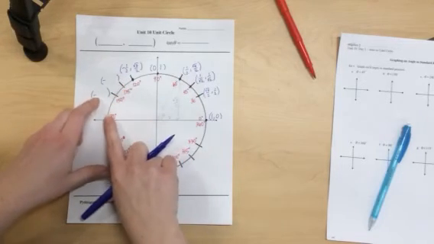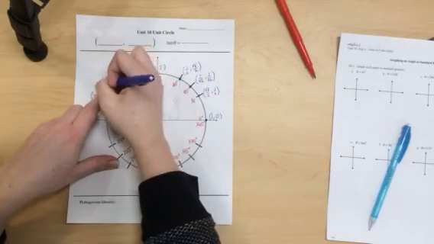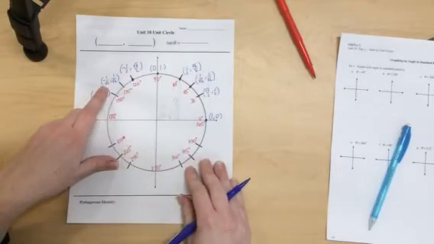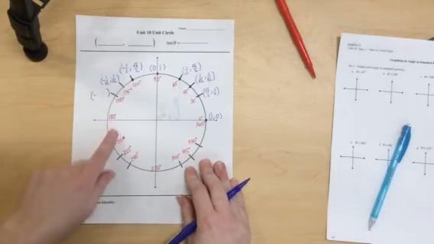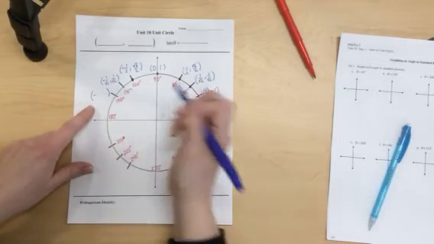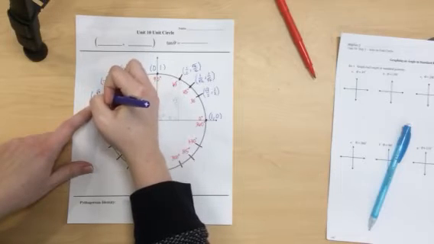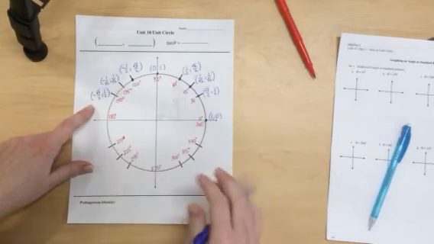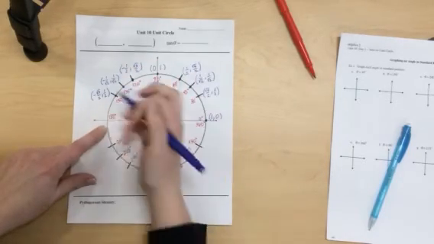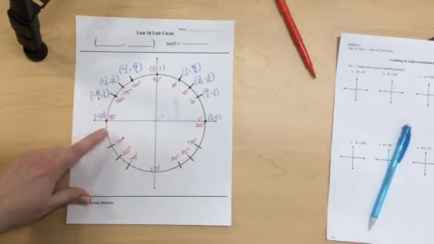135, your reference angle is 45 degrees. So I'm going to look back at my first quadrant, 45 degrees. It was reflected, so that's why that x is negative. Or you can think in this quadrant, x's are negative. 150 has a reference angle of 30 degrees. So it's going to be the same coordinates. Only difference is my x is negative. Okay. If I look at 120, same thing. I'm going to reflect it over and change the sign of my x value.